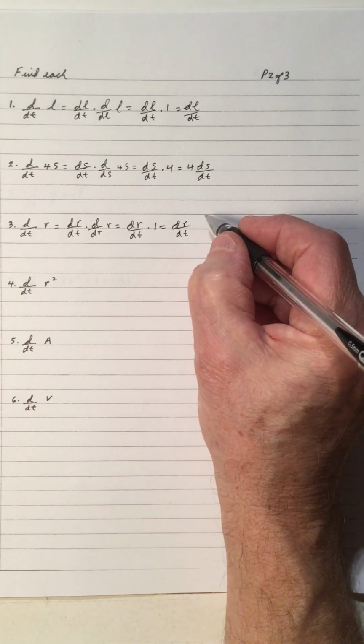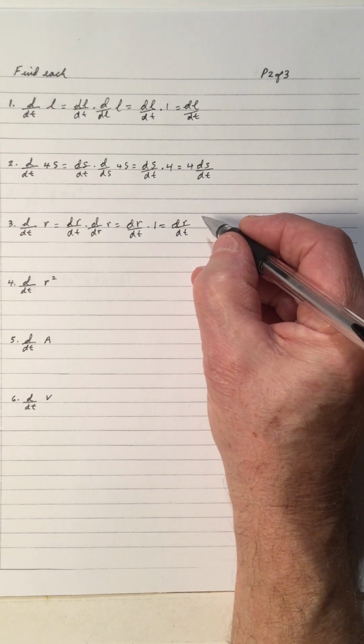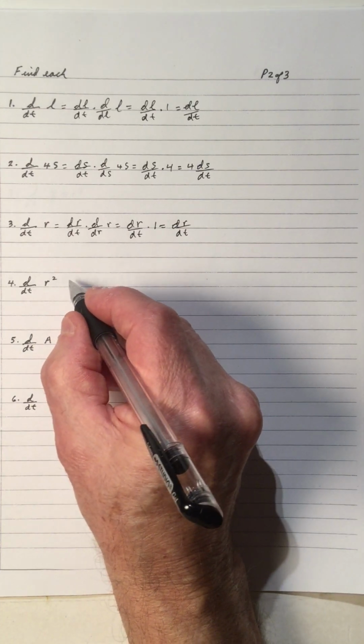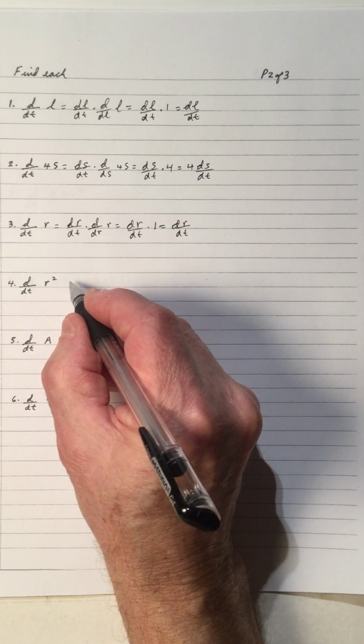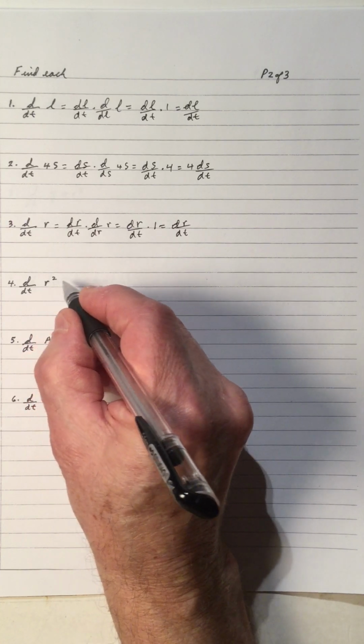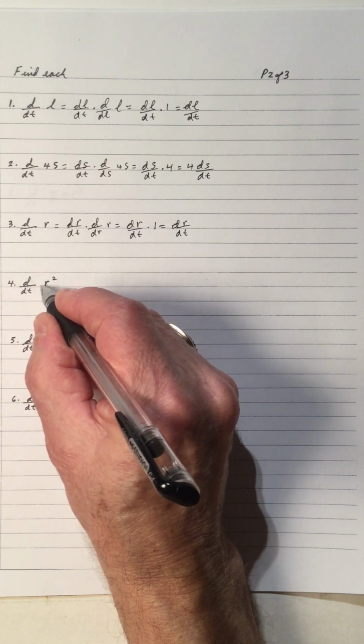So that's doing the derivative in terms of t, time, which is related to the rate. Now let's do it faster this time. Now we have d/dt of r squared, so let's do the derivative with respect to r.